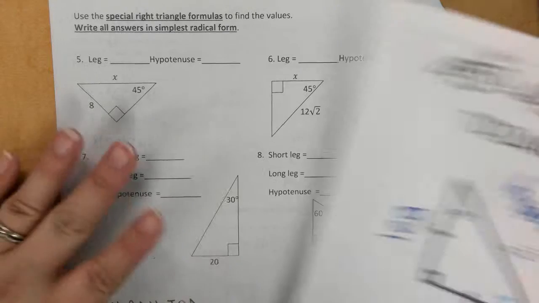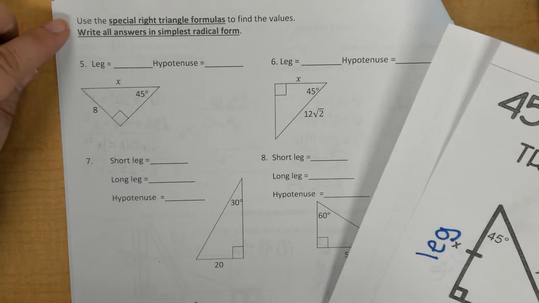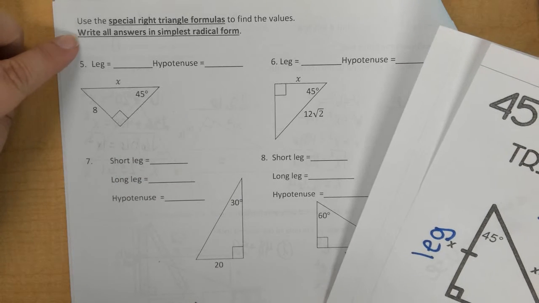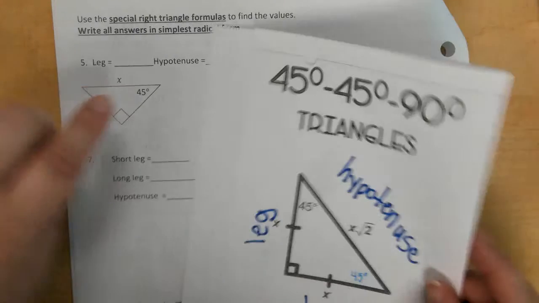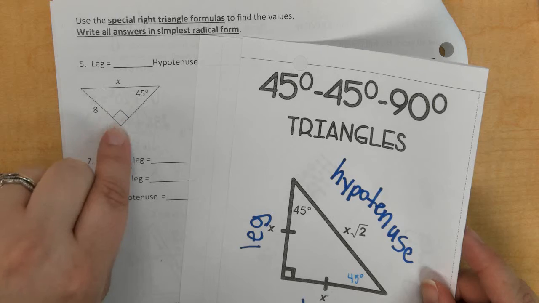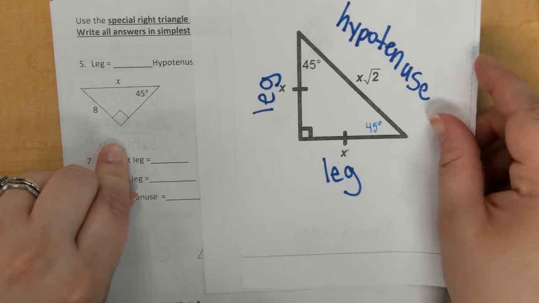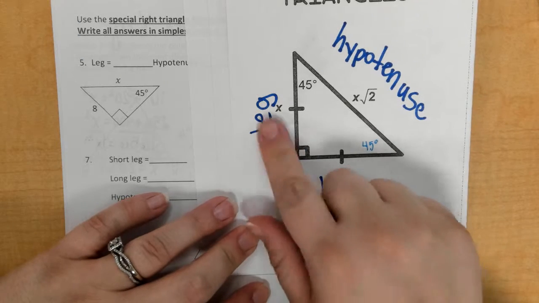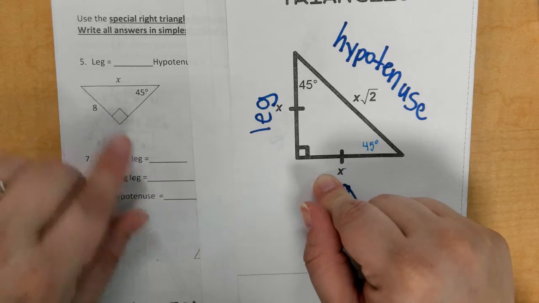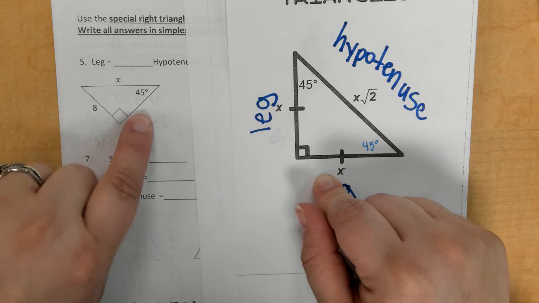Okay. For this one, it says use the special right triangle formulas to find the variables. Write all answers in simplest radical form. So this is a 45, 45, 90 degree triangle. And we know that in a 45, 45, 90, your legs are the same measurement. So we know that this is 8 and this is 8.